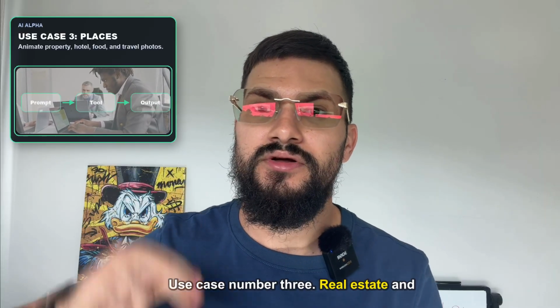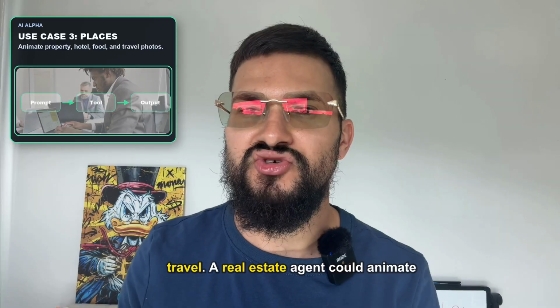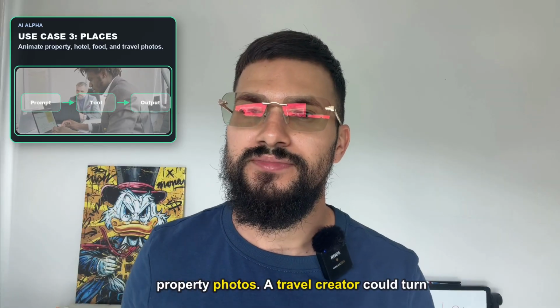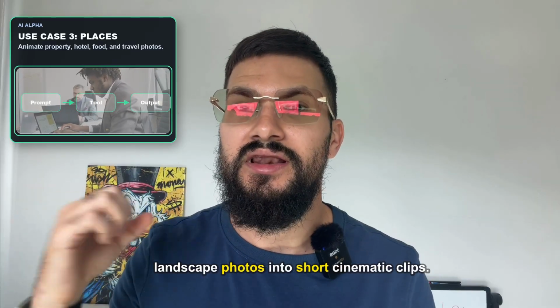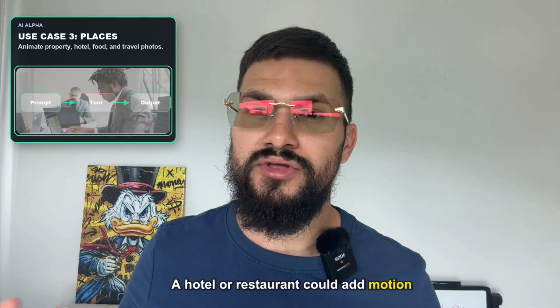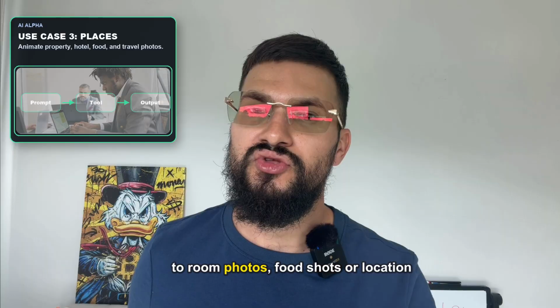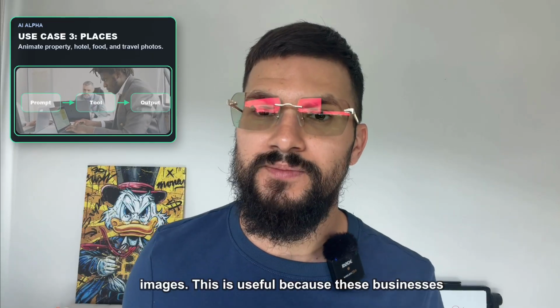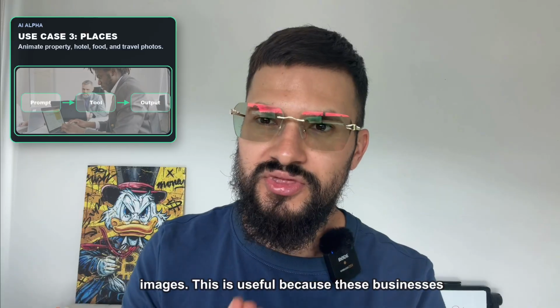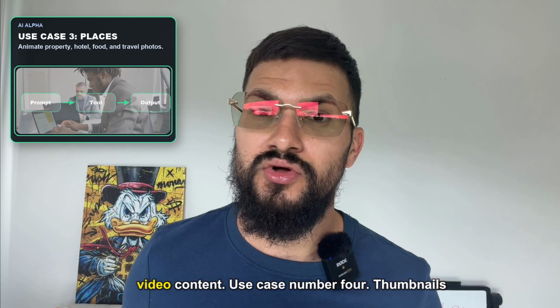Use case number three, real estate and travel. A real estate agent could animate property photos. A travel creator could turn landscape photos into short cinematic clips. A hotel or restaurant could add motion to room photos, food shots, or location images. This is useful because these businesses often have many photos but not enough video content.